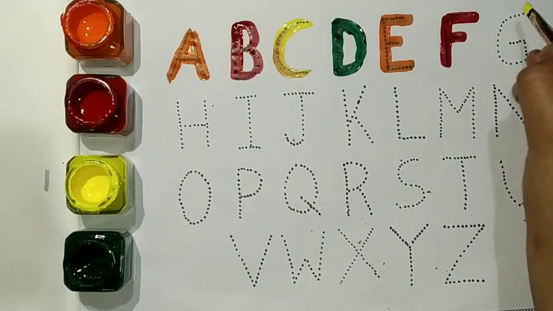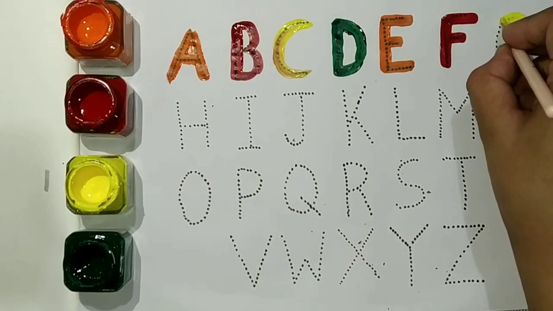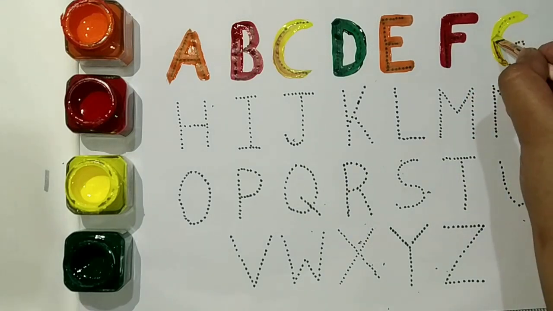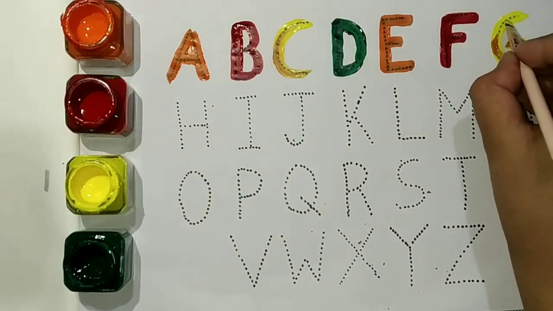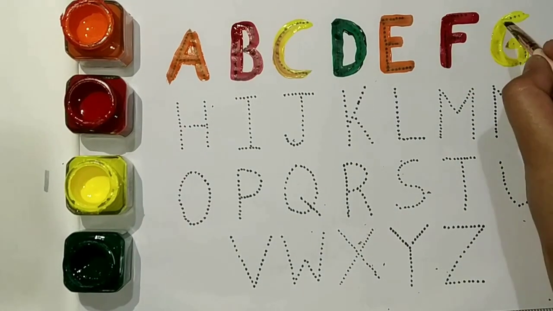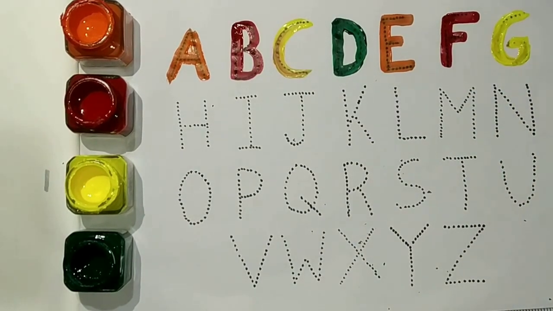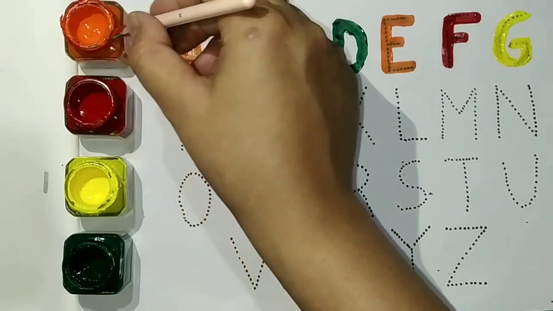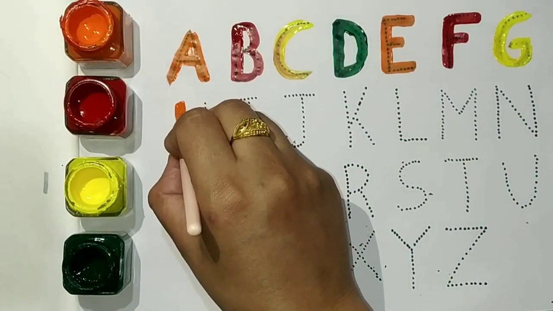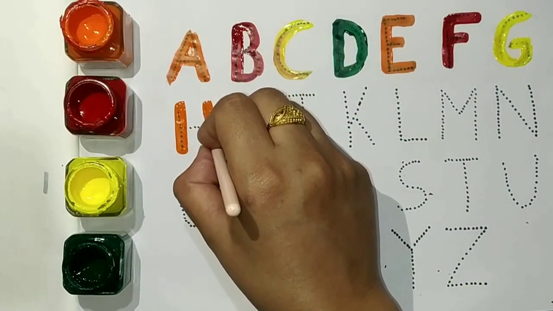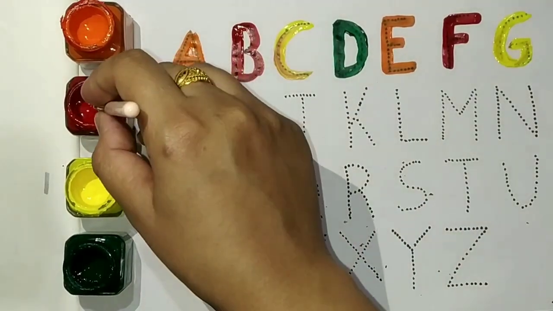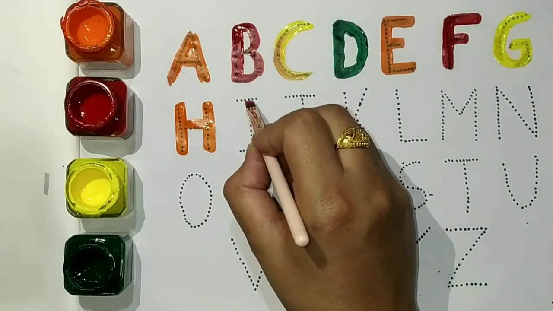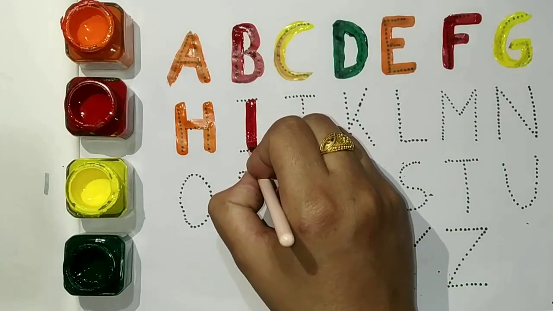Yellow color. G for ginger. G for ginger. Orange color. H for heart. H for heart. Red color. I for igloo. I for igloo.